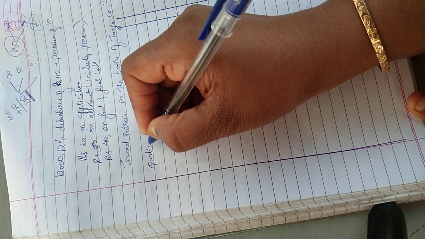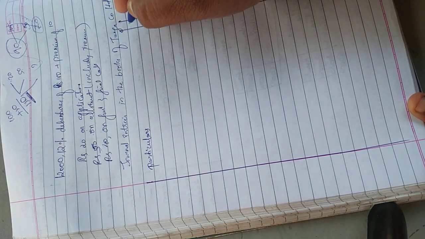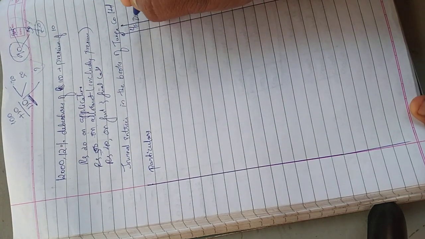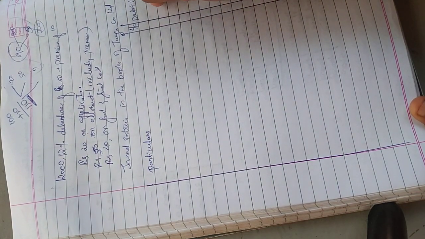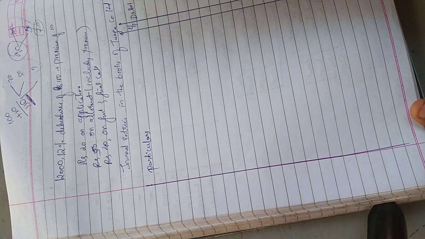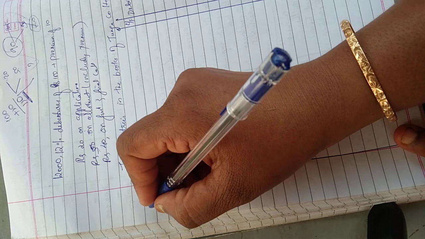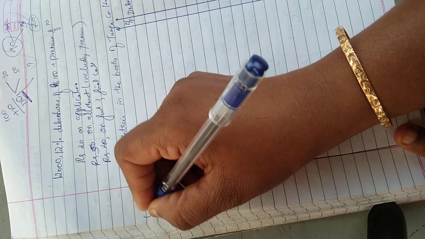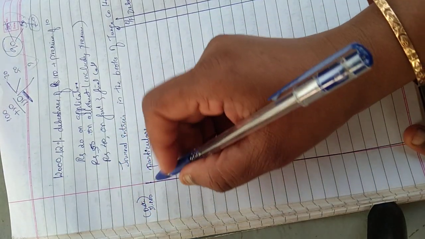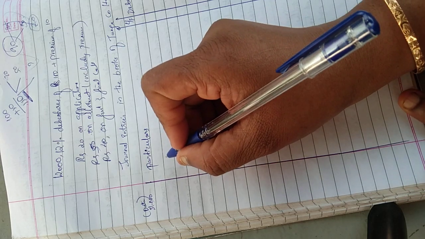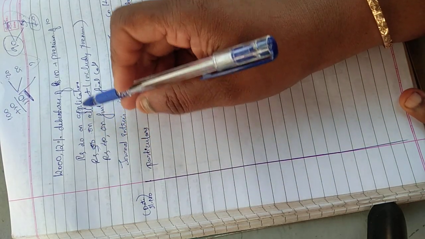Particulars, ledger folio, debit amount, that is rupees, credit rupees. Now this is the date column, which is used here as numbers, so you can write date or serial number, it's the same. Now you will begin with the first entry, which is rupees 20 on application.